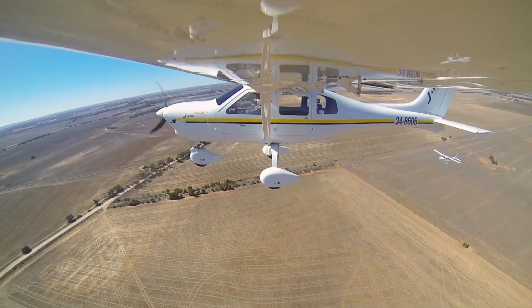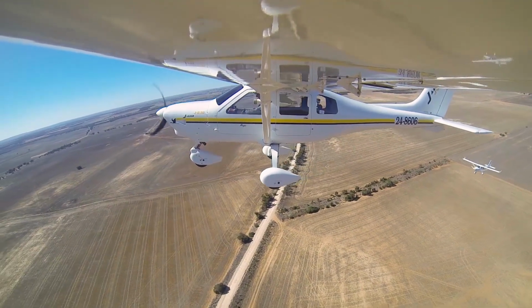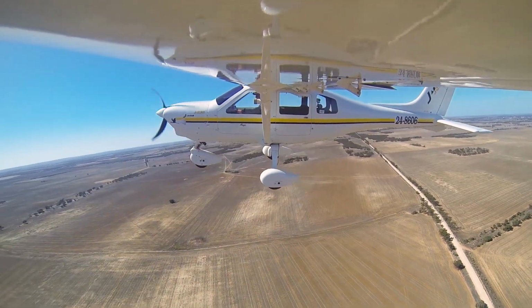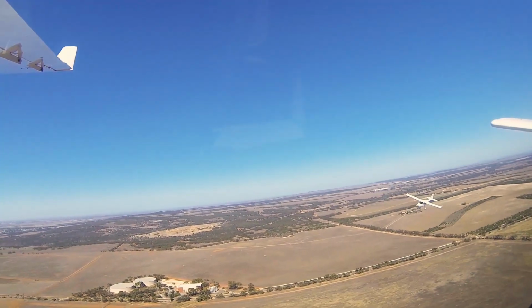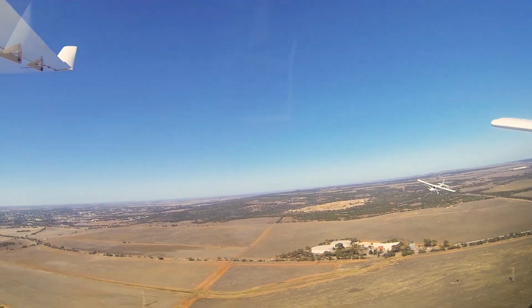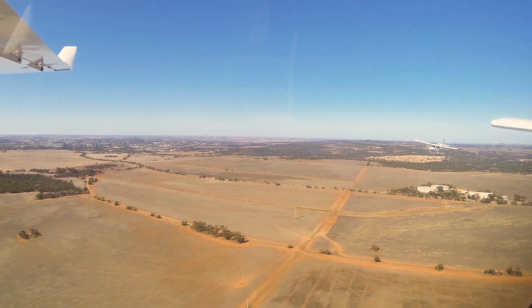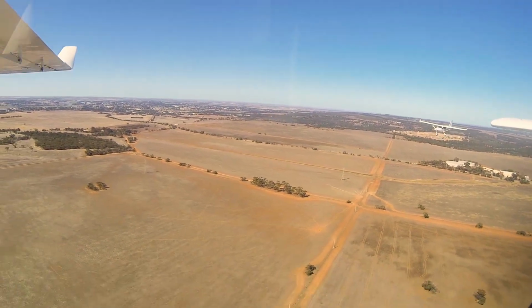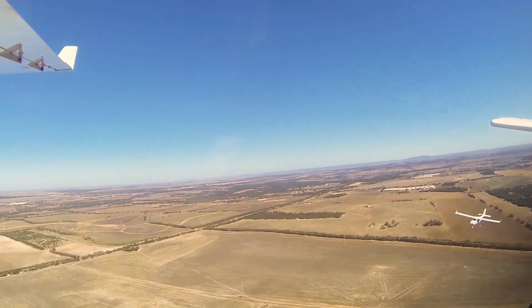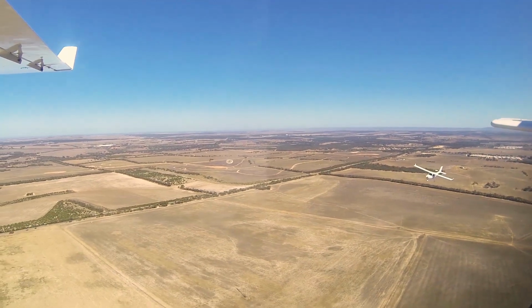I'll go line astern until we're on final. Yeah, copy that. I think we'll need to stay apart because of that gusty wind. Turning left to final. I'll stay in a long, loose echelon right for landing.